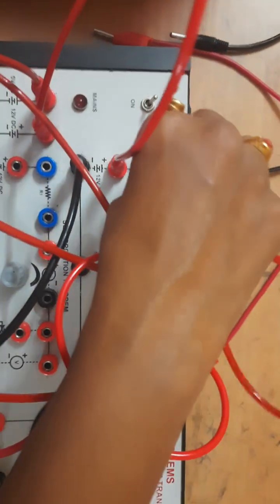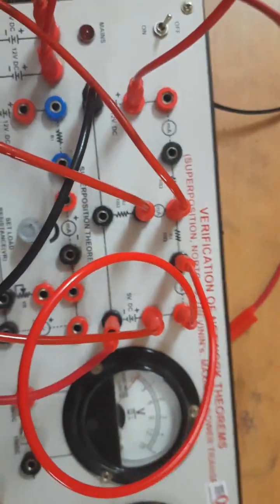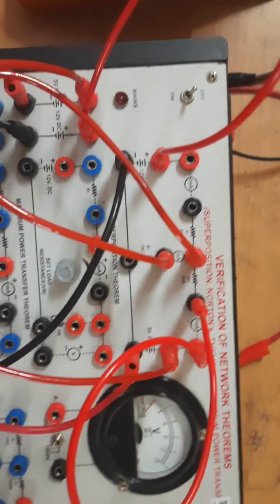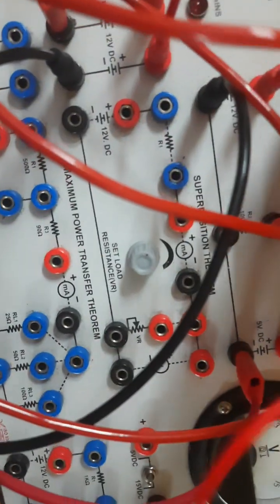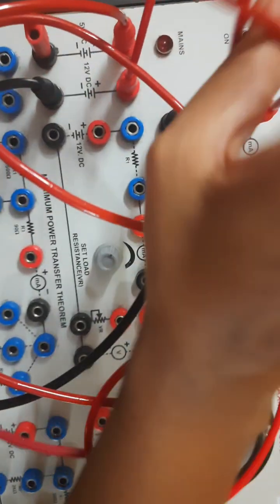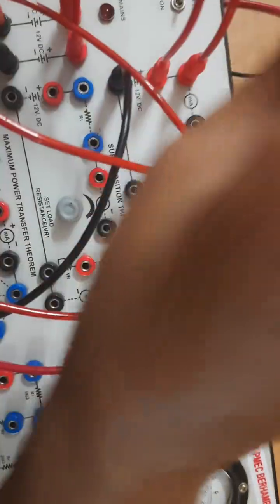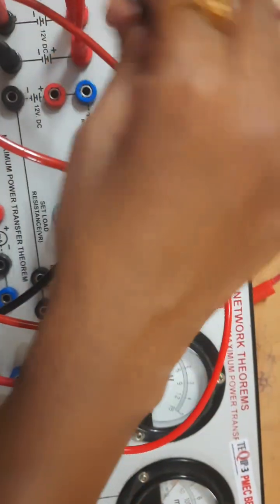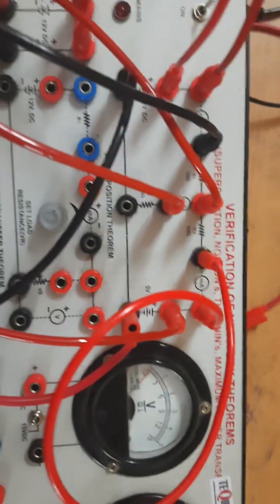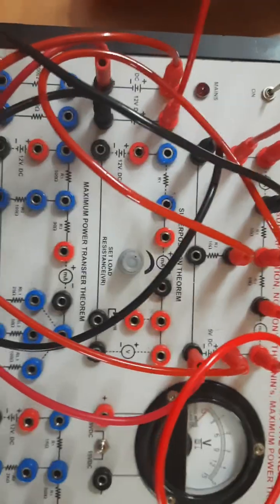So first we will disconnect this and connect the ammeter. Here ammeter is there, a multimeter is taken as ammeter. So this is connected, ammeter positive supply is connected to one end of the circuit and the ground is connected to the other end. Series connection is over.